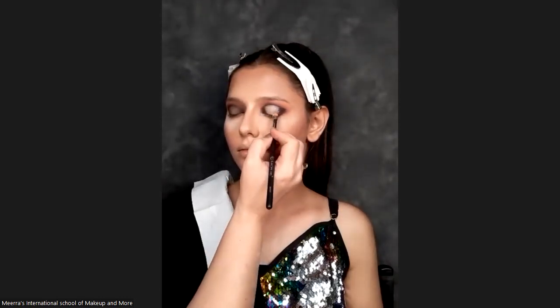I pick up Pro Longwear because it's very thin. Plus, it will not move after done. Very delicately, we have to work over here.